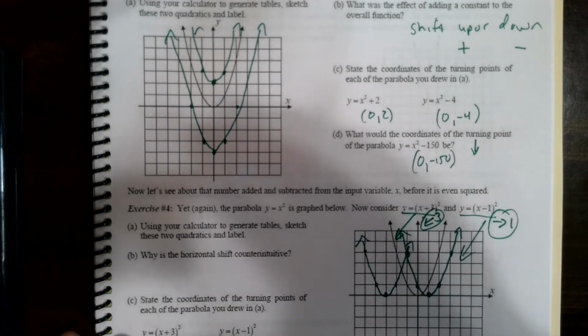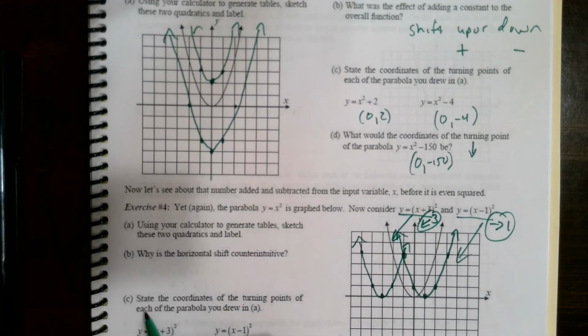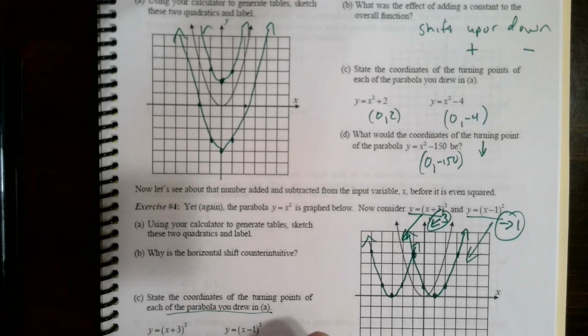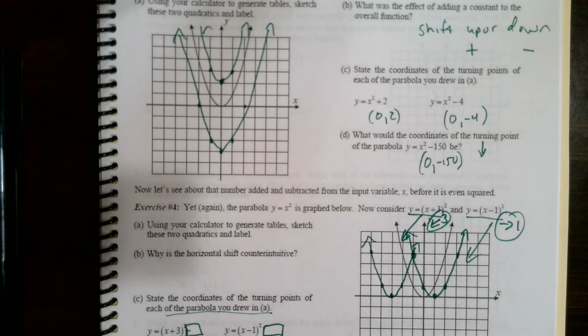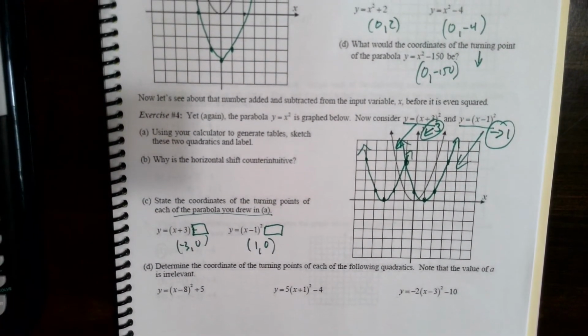So now, state the coordinates of the turning point of each parabola you drew in A. The coordinates of this turning point was negative 3, 0. Now the 0 comes from the fact that there is no constant term at the end. Neither of these have constant terms at the end. Therefore, this one would be a positive 1, 0. Now, oops, sorry. Let me move that up so you can see.